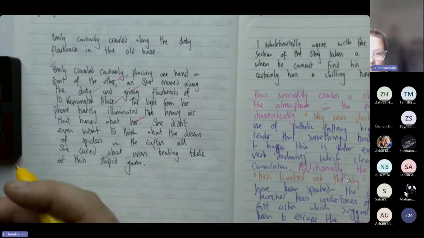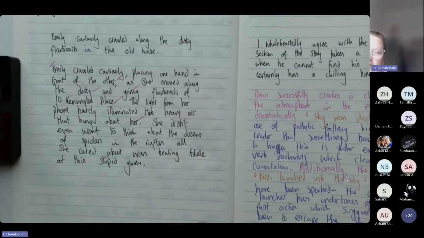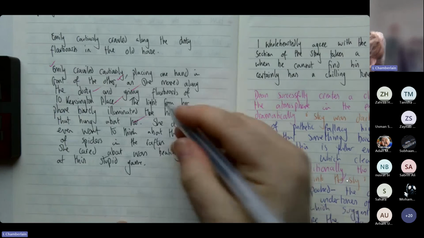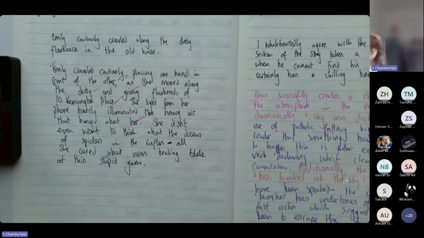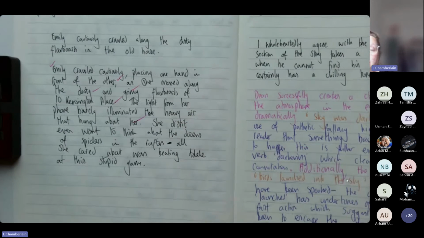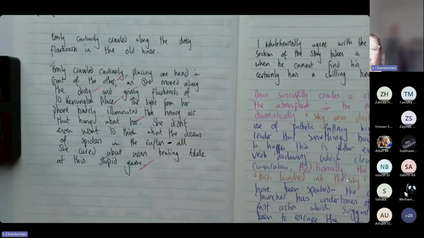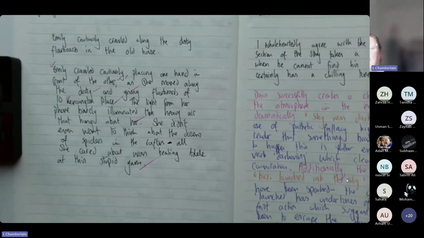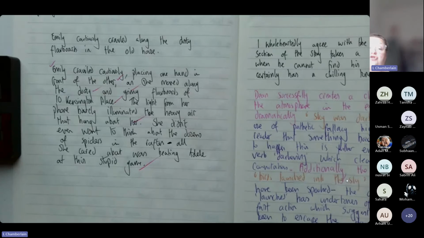Got a bit of personification there. She didn't even want to think about the dozens of spiders in the rafters. And here, actually, I could have used a dash to join these ideas together. All she cared about was beating Adele at this stupid game. So far, I've stuck very clearly to the brief, and I've done some conscious crafting, and I've got a range of vocab there. All of this should allow me to do well in this section of the exam.